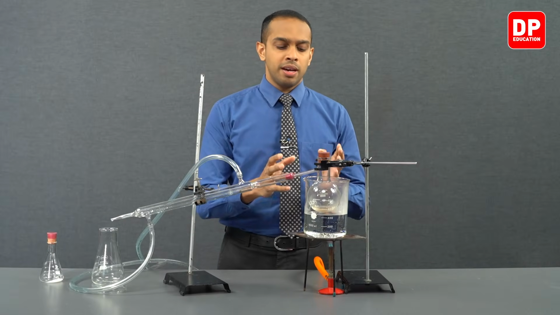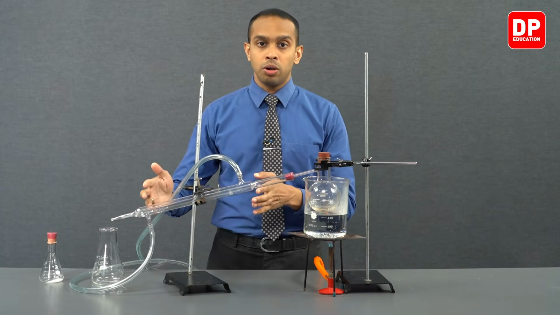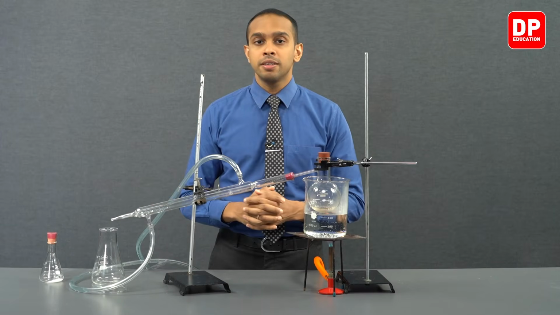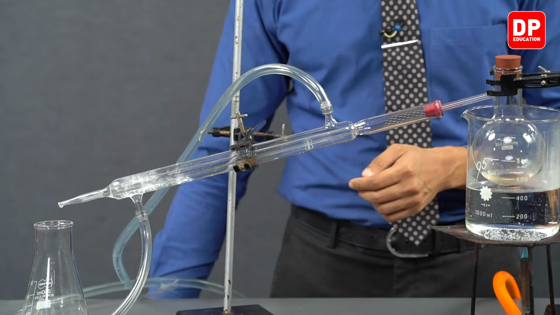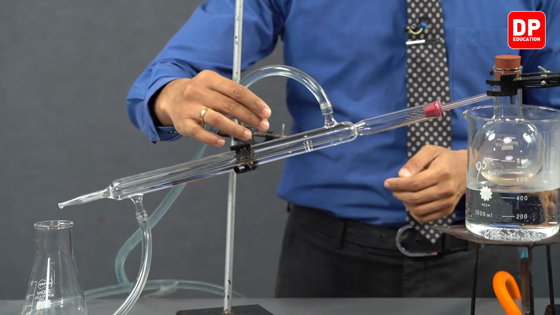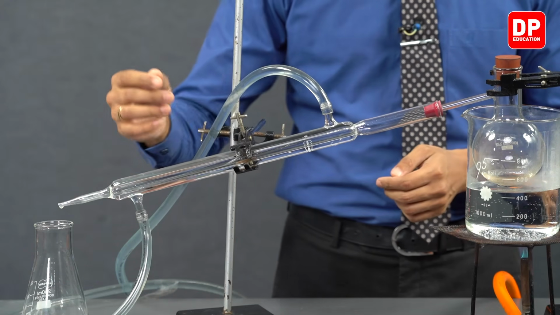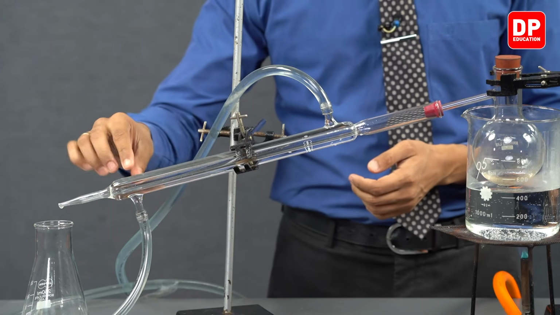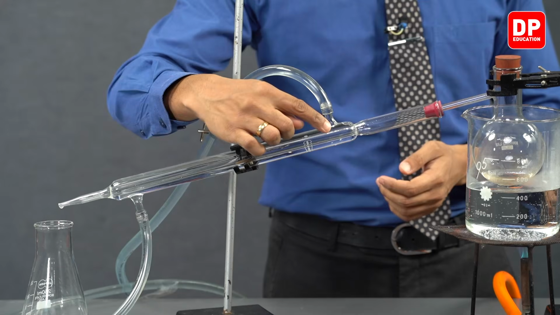Now students, as the system is starting to produce steam, we will turn on our tap to fill this Liebig condenser. So let's go ahead and turn the tap on. You can see that this particular Liebig condenser is completely filled now. What is entering the Liebig condenser from this end and is traveling all the way up to this end.